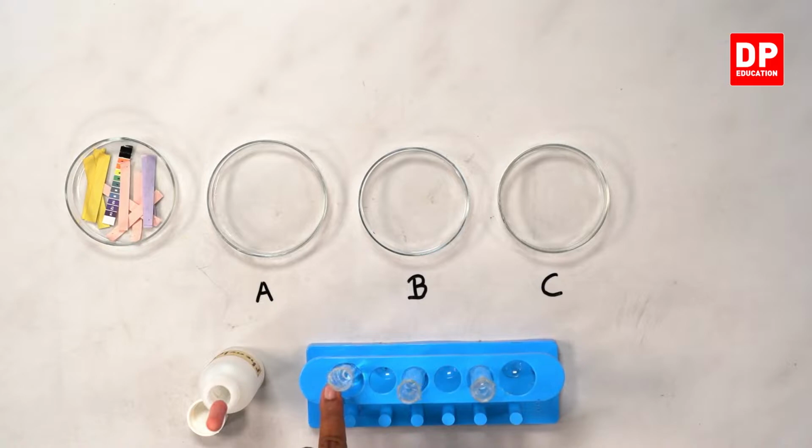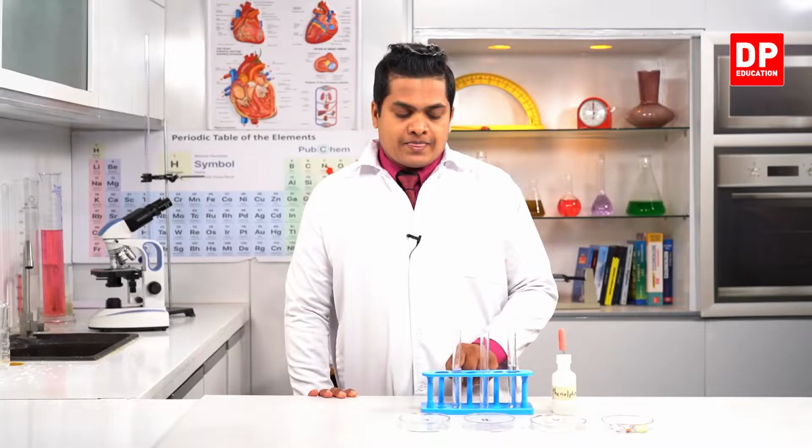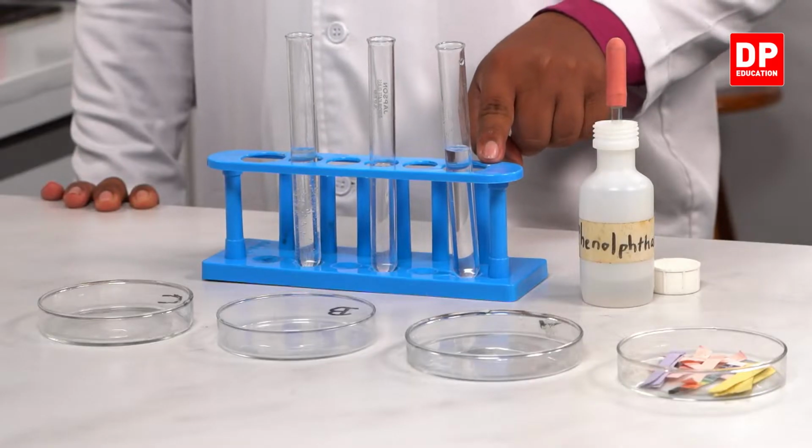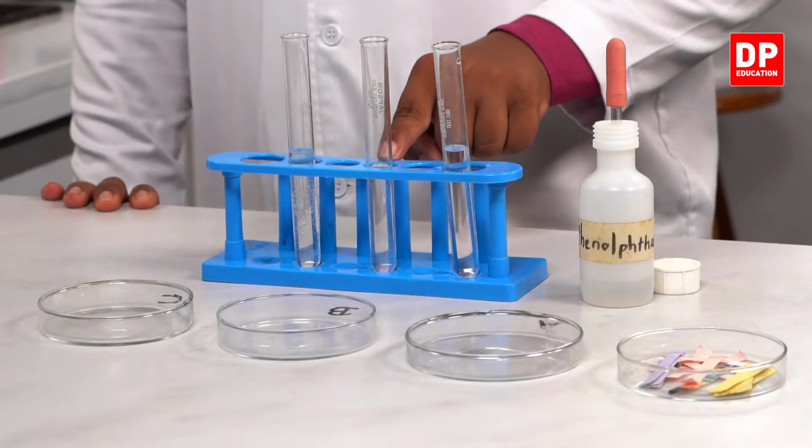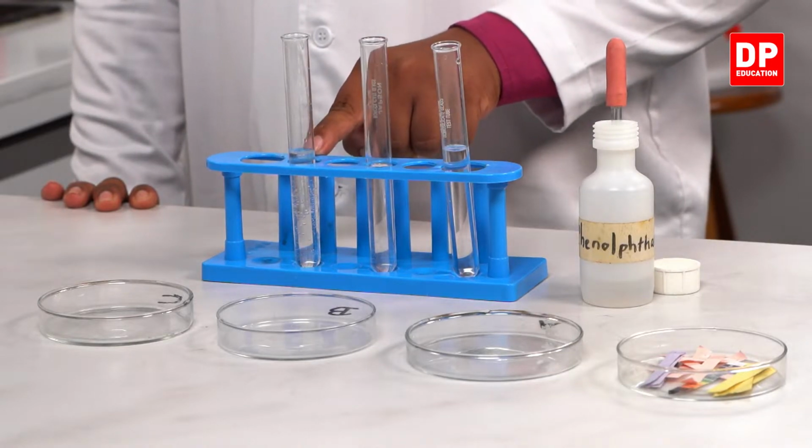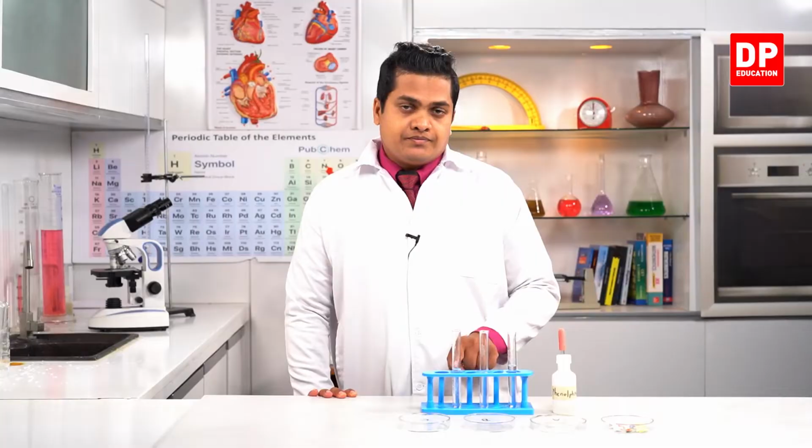C, sodium chloride solution, common salt solution. Once again, A, HCl, B, sodium hydroxide, C, sodium chloride or common salt.